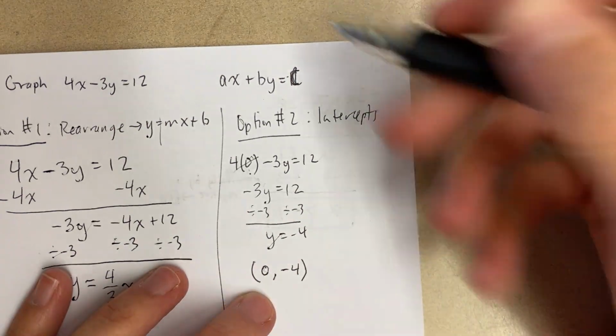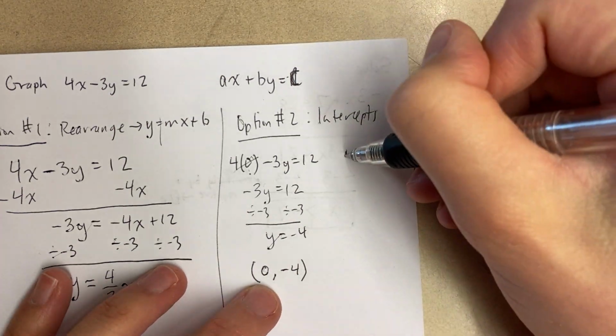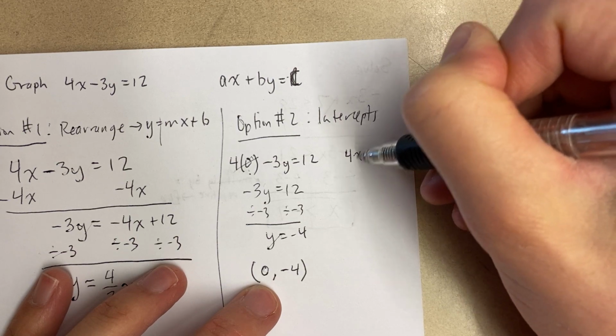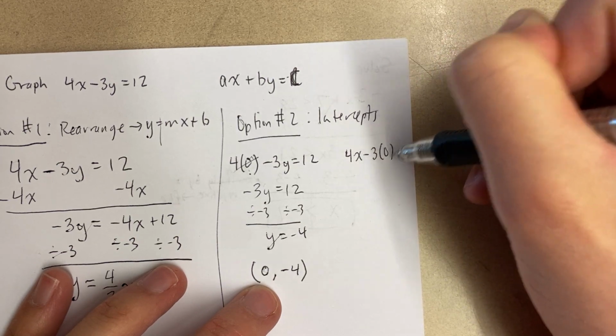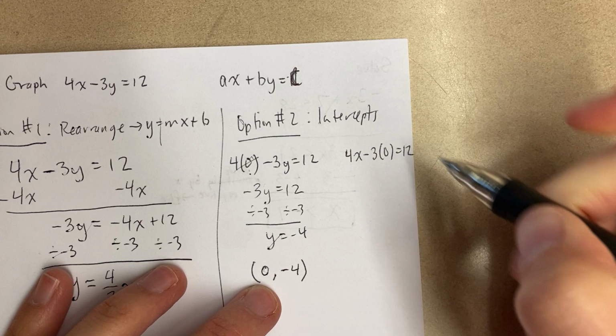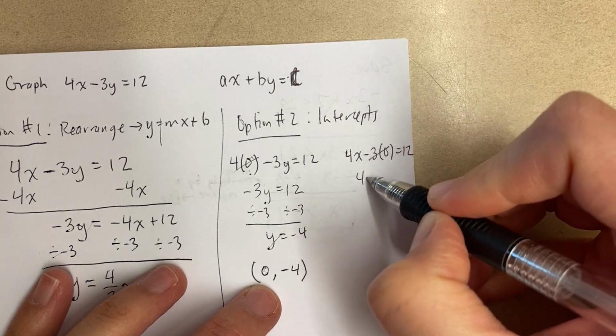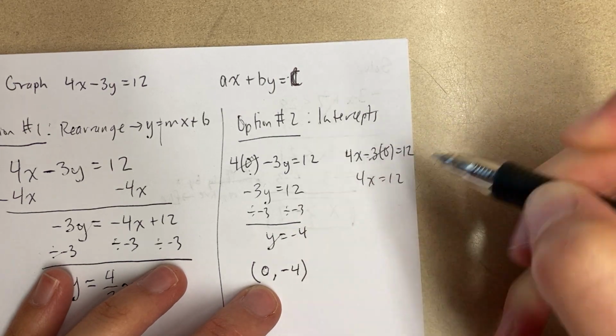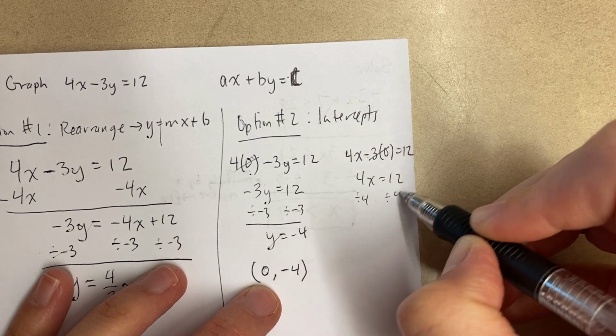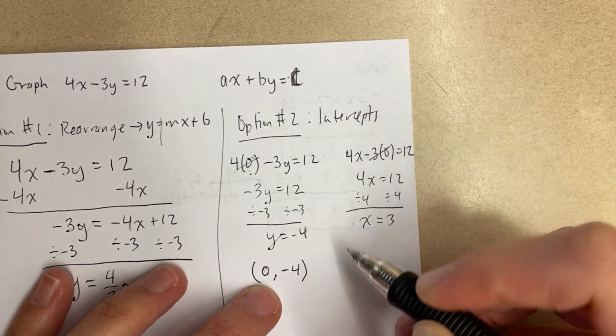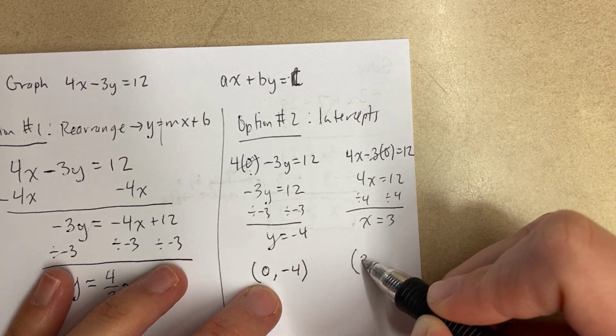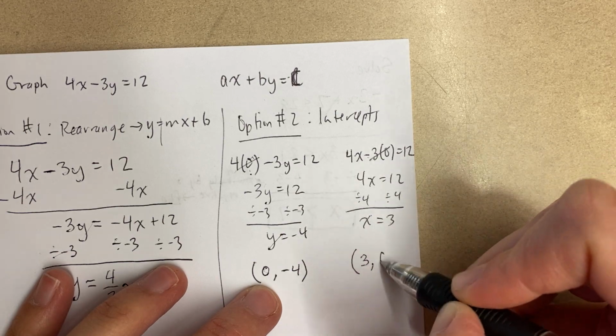Okay? Now what I'm going to do is take the same equation, and I'm going to plug in the 0 for y this time. Okay, so 3 times 0 is 0. So I'm left with 4x equals 12, right? That negative belongs to the 3. I'm dividing by 4. I get x equals 3. So now this point is the x value is 3 and the y value is 0.